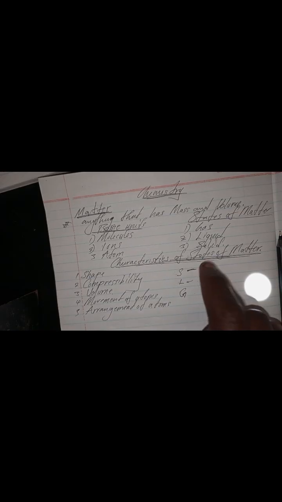Then the last one, the arrangement of atoms. The arrangement of atoms in a solid, they are arranged very closely together. Then in a liquid, they are arranged close together. Remember, on solids we said very close, so on liquids we are saying closely together, meaning there are small spaces in between. In a gas, they are arranged far apart from each other.